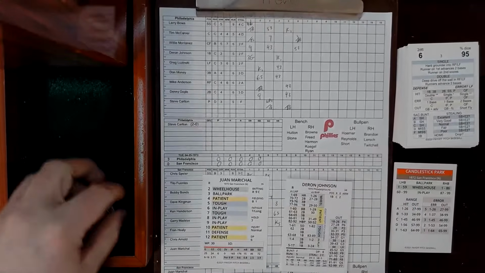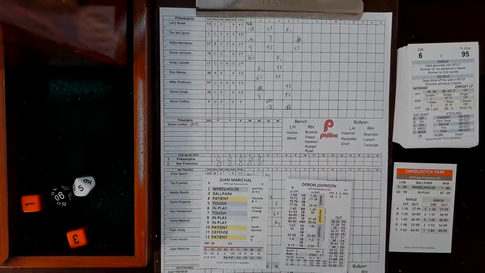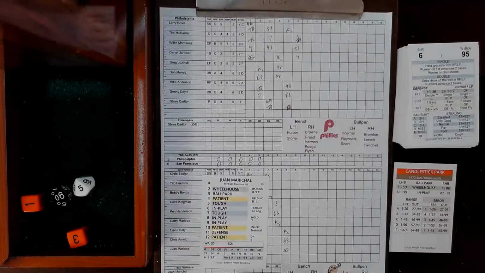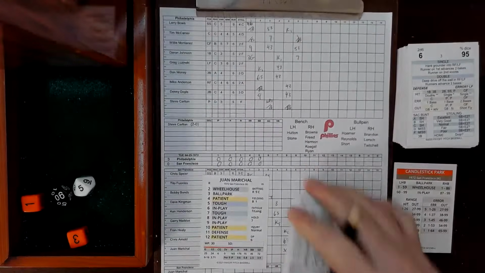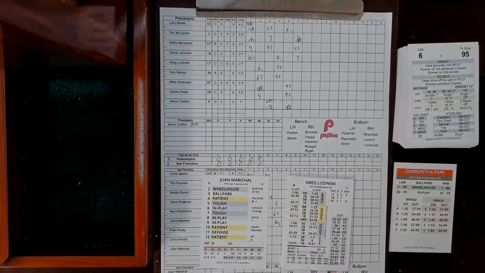1 away for Darren Johnson. 4 is patient. 95, though, way out of range. 95 is a fly to the left. 2 down. It's going to be up to the Bull, Greg Luzinski. Clutch situation for Luzinski.